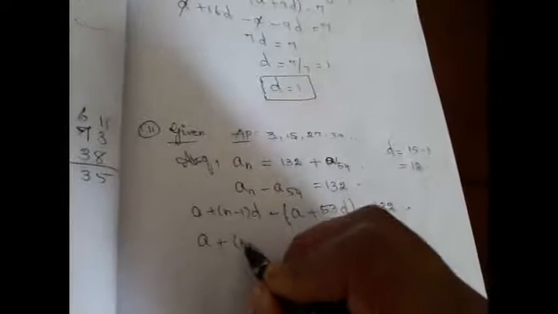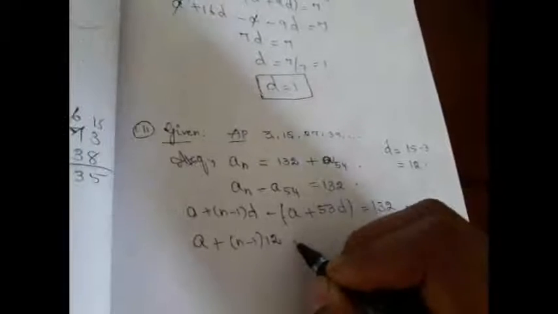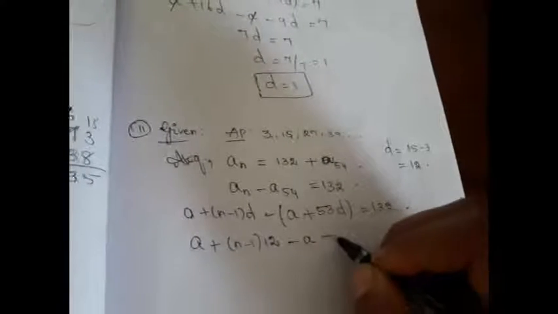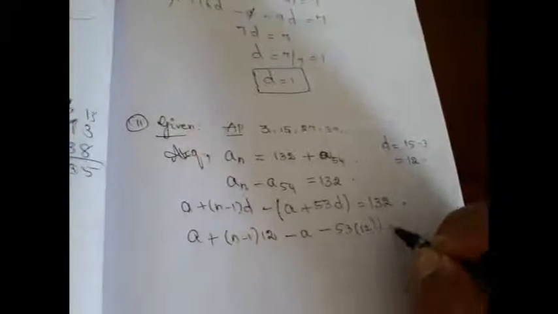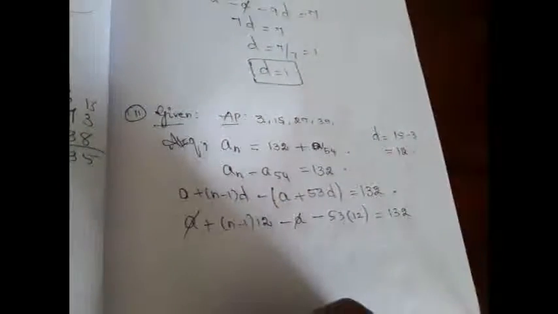For that they have given you an AP. So d is equal to second term minus first term, so 15 minus 3, which is nothing but 12. So a + (n − 1) times 12 minus a, plus into minus is minus 53 into 12, equals 132. Plus a minus a will get cancelled.